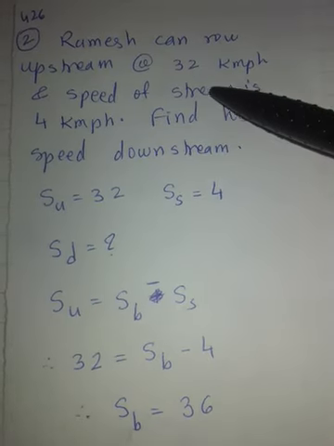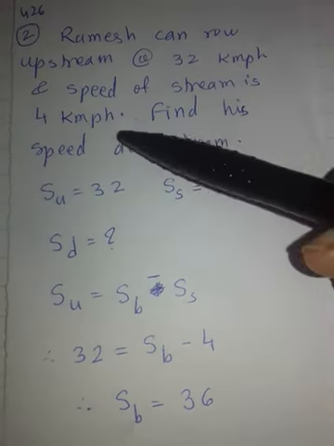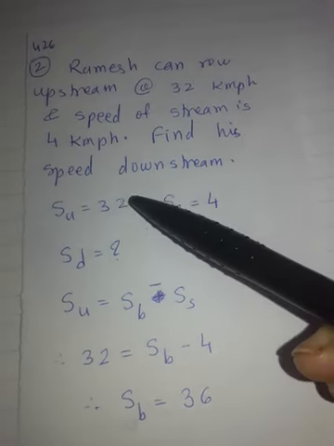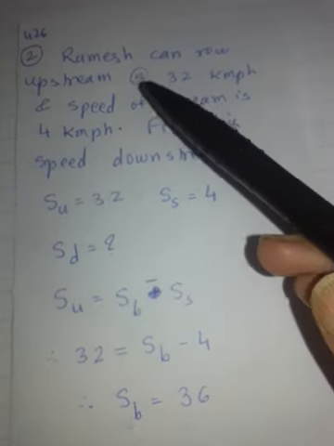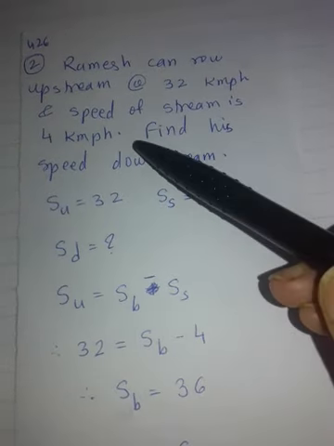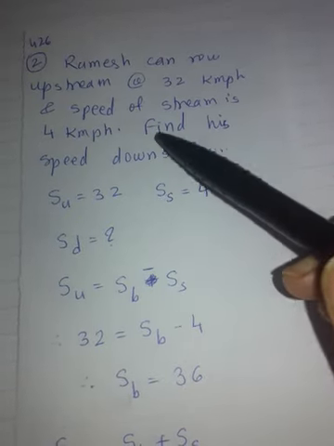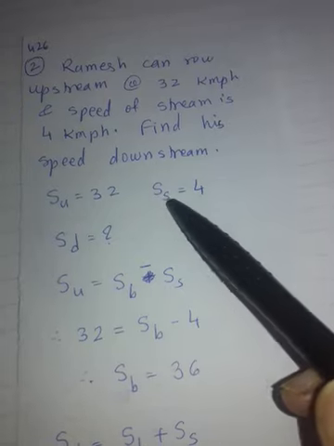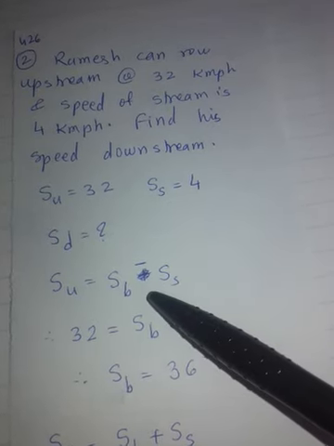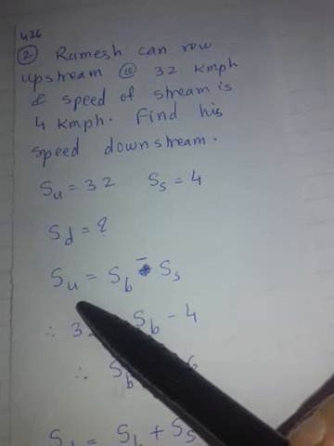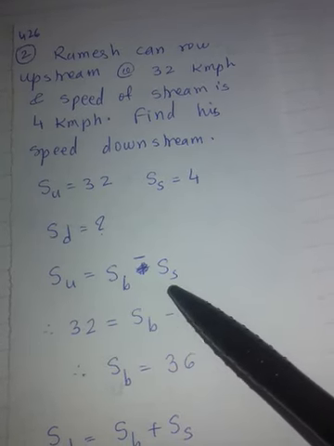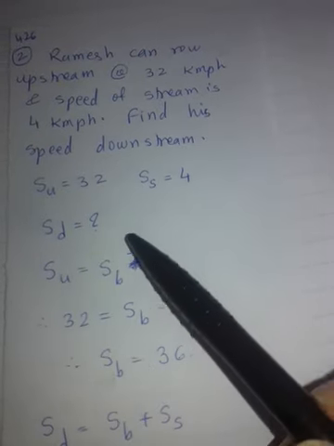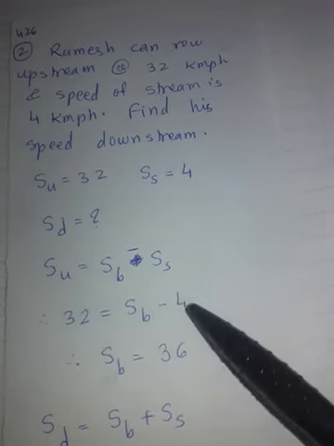Ramesh can row upstream at 32 kmph and speed of stream is 4 kmph. Find his speed downstream. So what quantities are given to us? SU is given to us, upstream speed. SS is given to us, speed of stream, and we are asked SD. From these two quantities, what is the third quantity that we can get? We know this formula. Speed of upstream is speed of boat minus speed of stream. So let us substitute this. 32 is equal to SB minus 4.